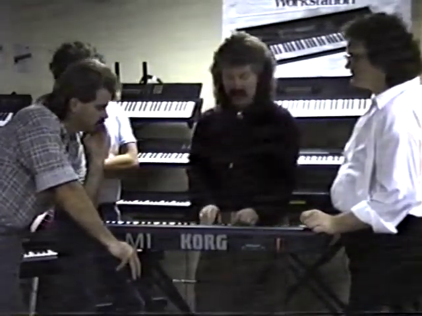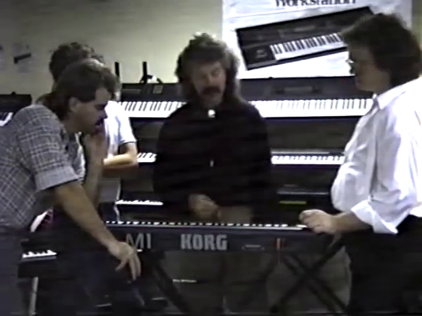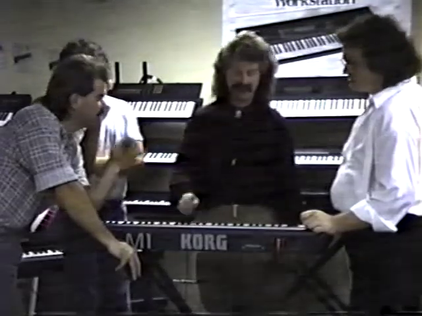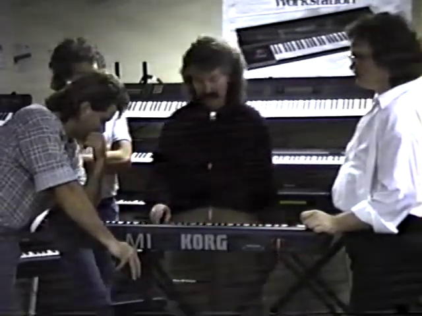Start 13. Excuse me, the 15. 16. Or you know what I could do is I could just do 17 and just have a 4 measure countdown. How do you do that? I'll have it count itself in. Yeah. Right, the metronome counting in.